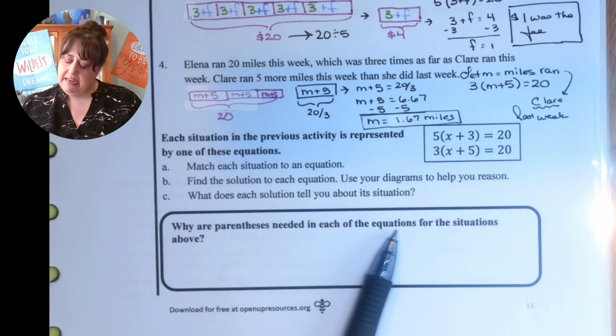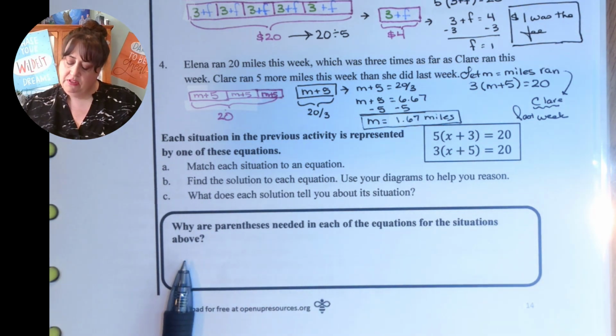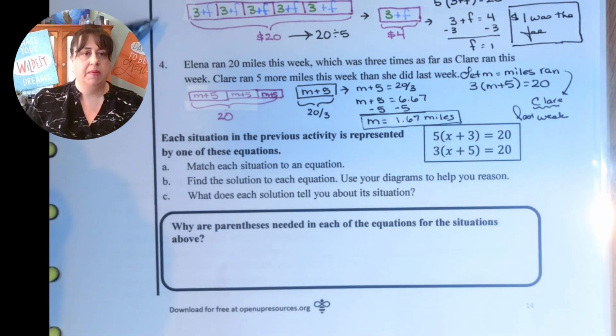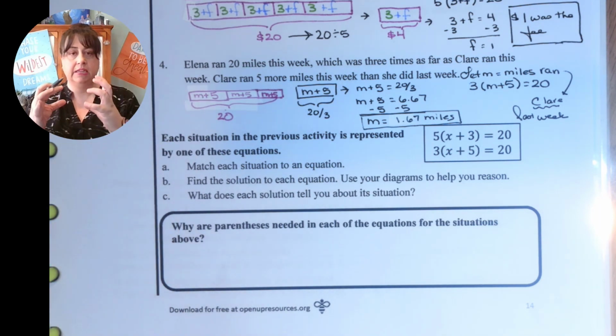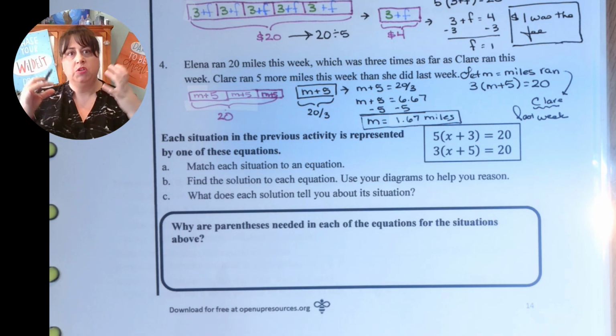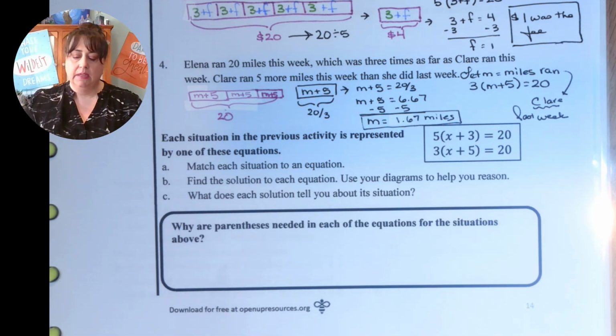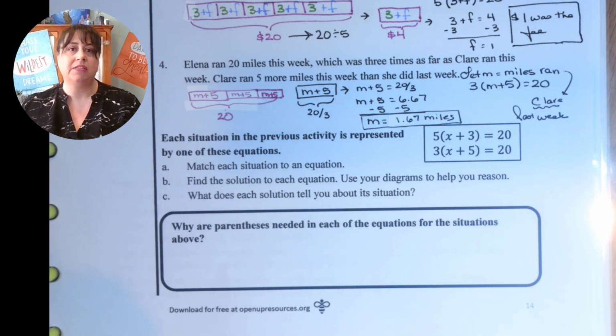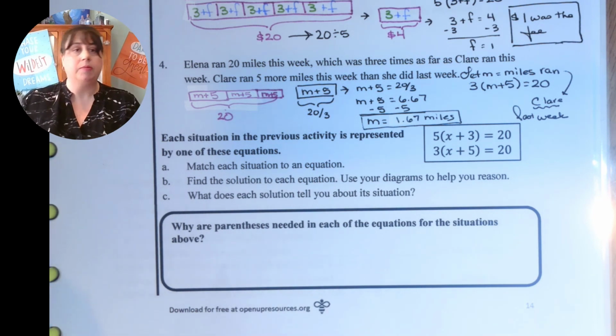Why are parentheses needed in each of these equations for the situation above? And I think you should be able to handle that now. And you can see it's because that was what was collected, right? And it's what we were multiplying throughout. So that's it for today. This is our tape diagrams model, working towards algebraic equations, where you're really working with how we traditionally do the problems. But having this understanding really does help us understand how the equations work.